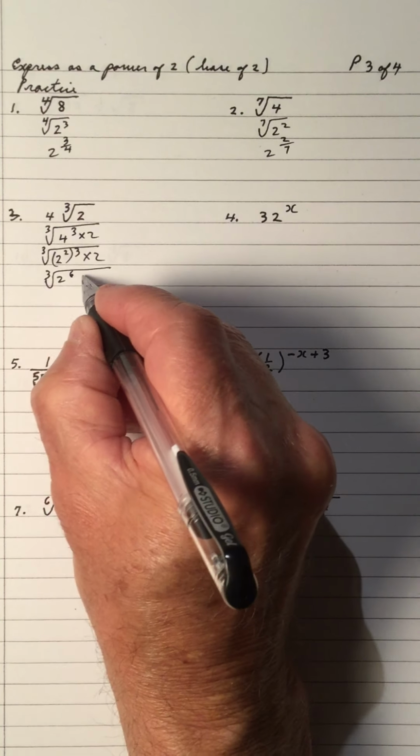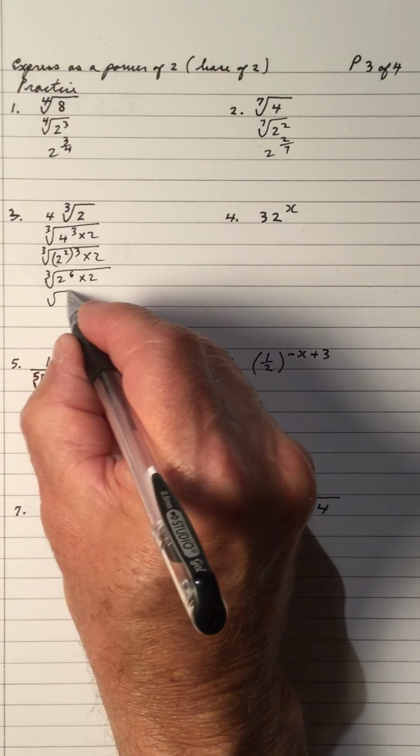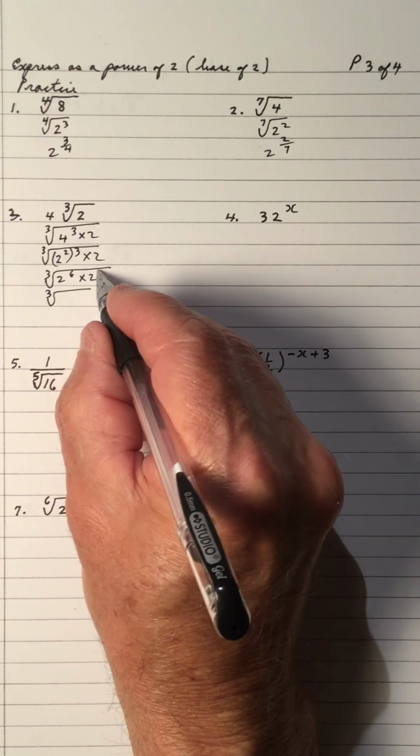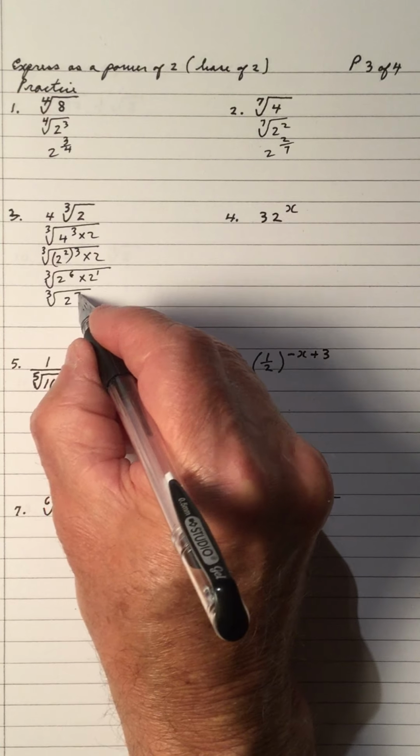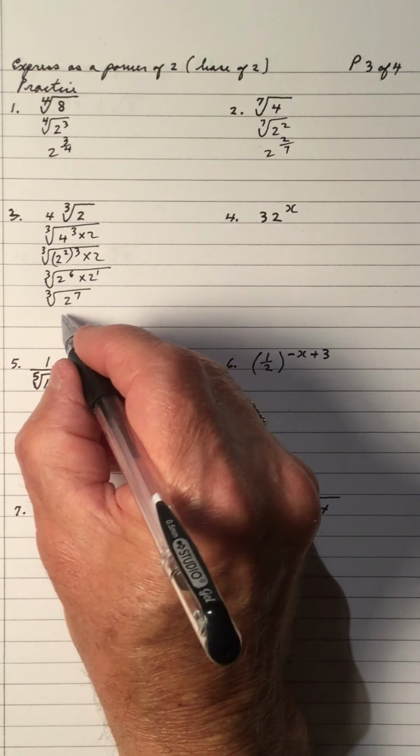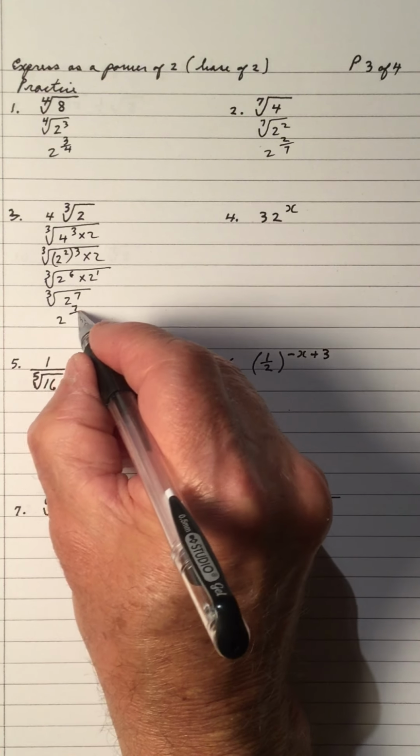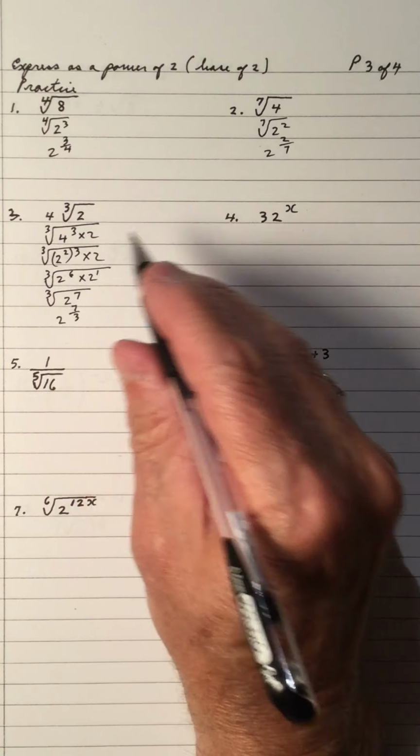And that's 2 to the 6th times 2. And that's a 1, so that's 2 to the 7. When you multiply, you add the exponents. So that's 2 to the 7 over 3 when you raise it to the power of 2.